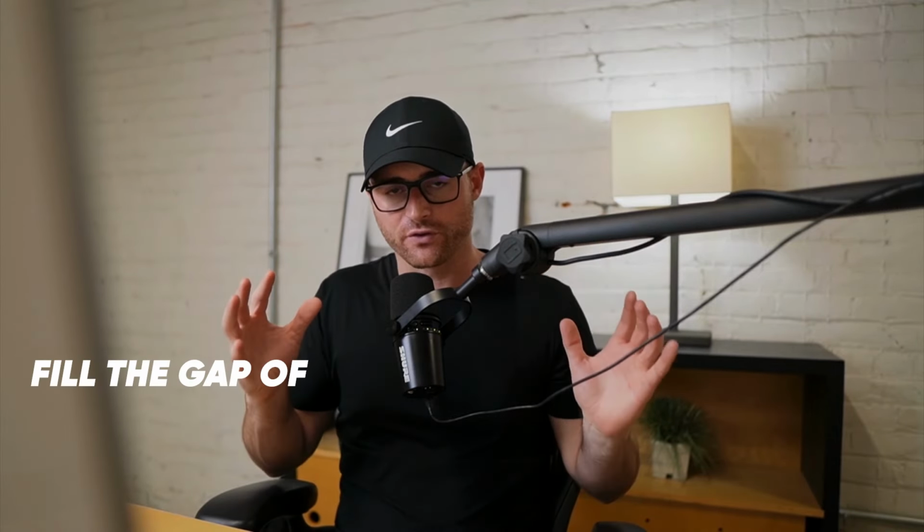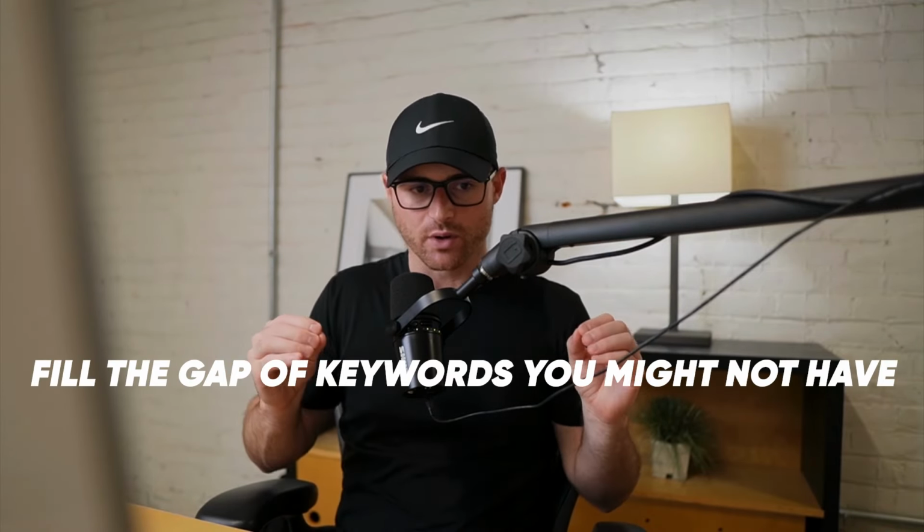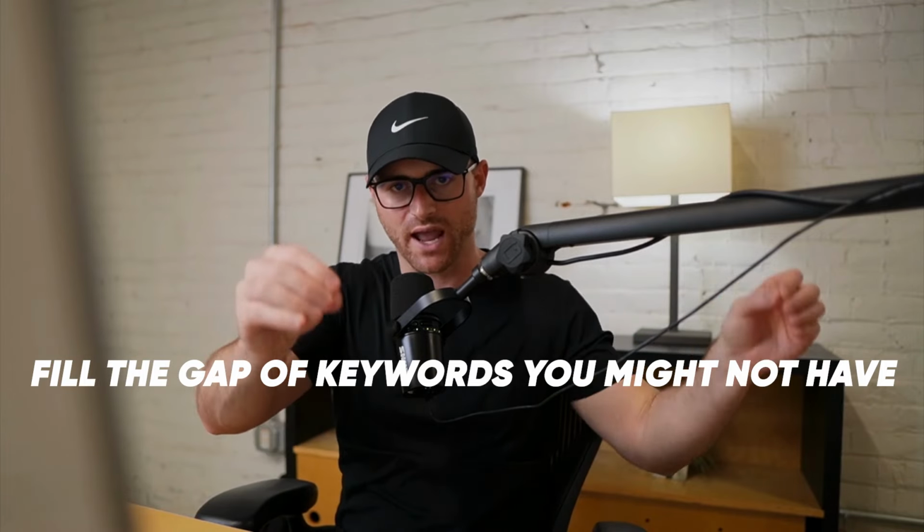But what it does is it helps fill the gap of any keywords that you might not already have inside of your account. So going back to the golf club example, maybe you're already targeting a bunch of different golf club keywords, but dynamic search ads would be there to actually pick up even further search terms that people are searching that you now would have data on and potentially be able to add those back in as keywords.